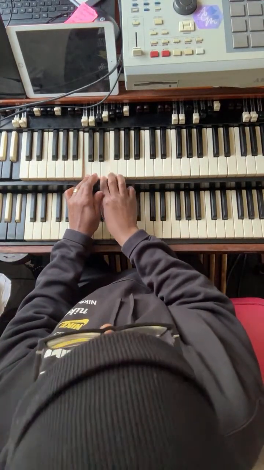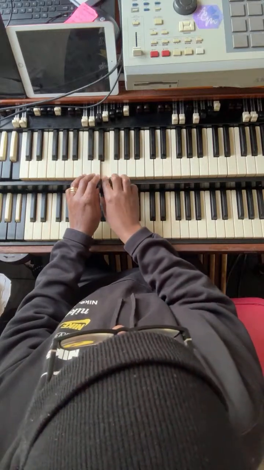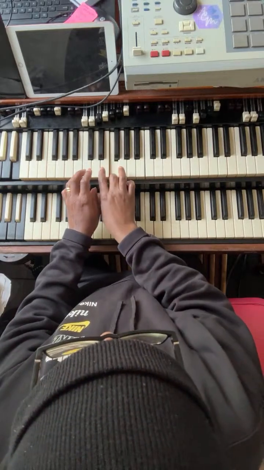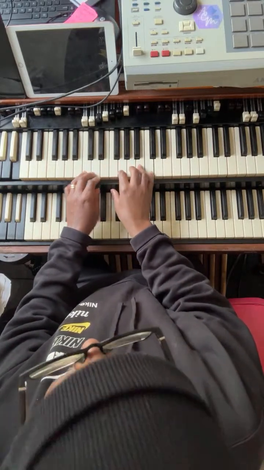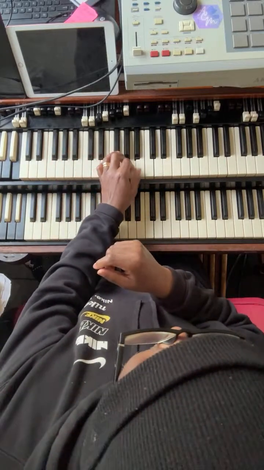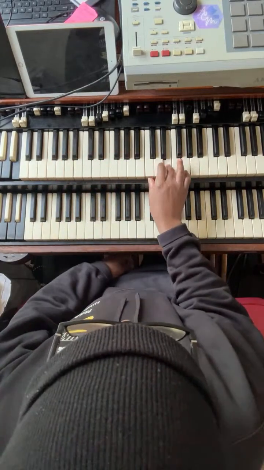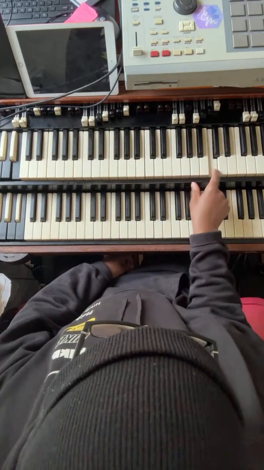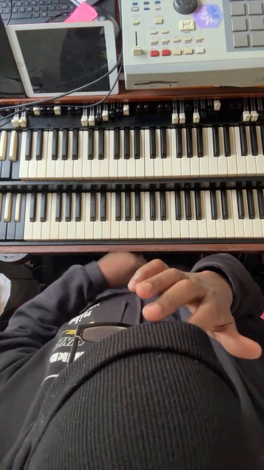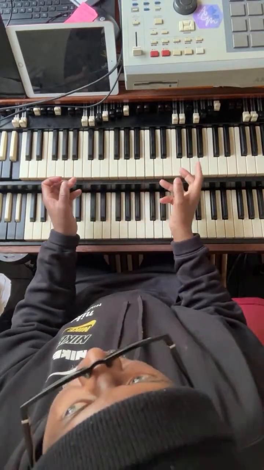C, D, E, F, G, A, B. C, D, E, F, G, A, B. We may use the number system as 1, 2, 3, 4, 5, 6, 7, back to the 1, technically. 1, 2, 3, 4, 5, 6, 7, 1. And on and on and on. You're just repeating from 1 to 7 back to the 1, technically.